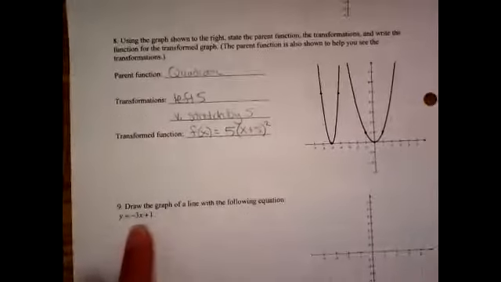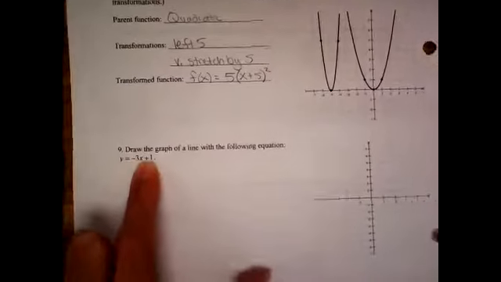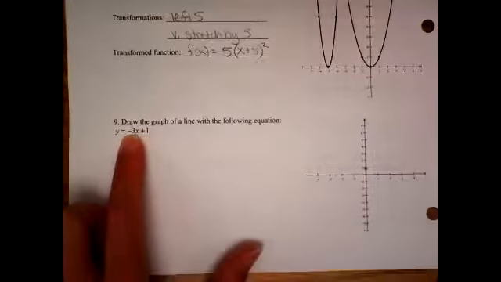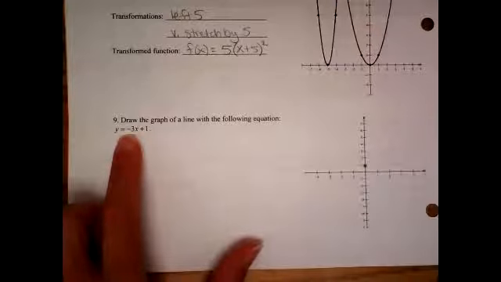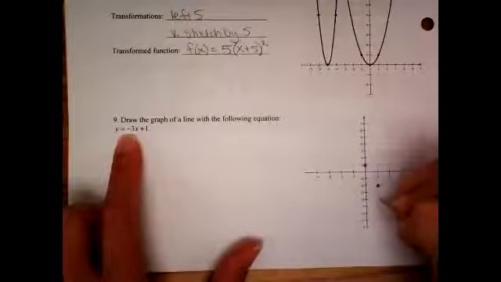All right, and then graphing a line. You had one like this on your quiz. It's y equals mx plus b. So we're going to start at 0, 1, so it moves up 1. And then -3 is your slope. So from that point, you want to go down 3 and right 1.